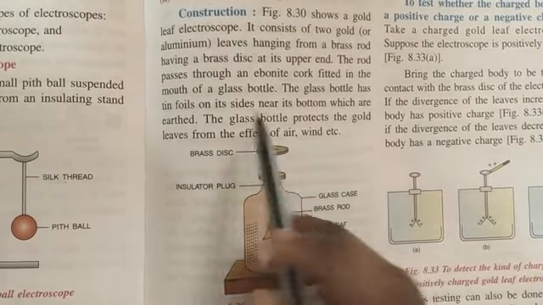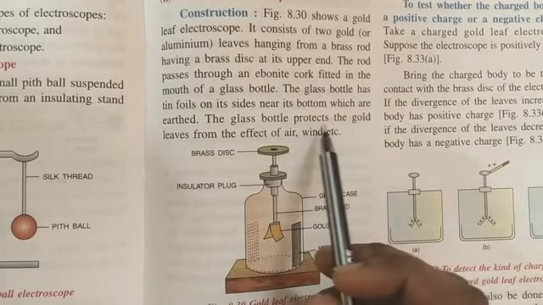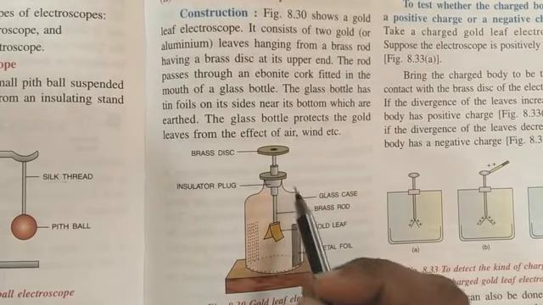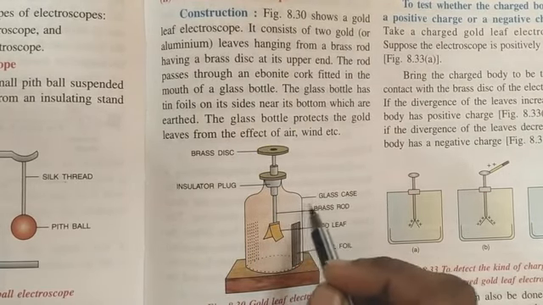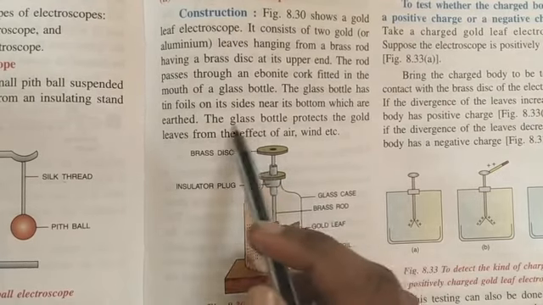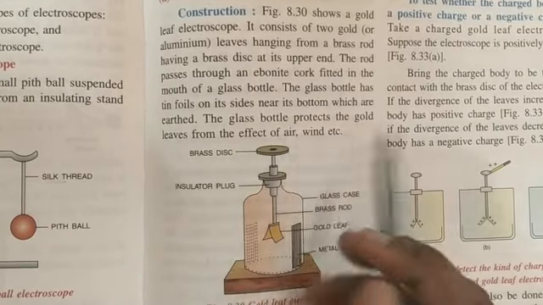The glass bottle protects the gold leaf from the effect of air, because the glass insulates it from the surroundings, so the bottle protects the gold leaf from the effect of air and wind.